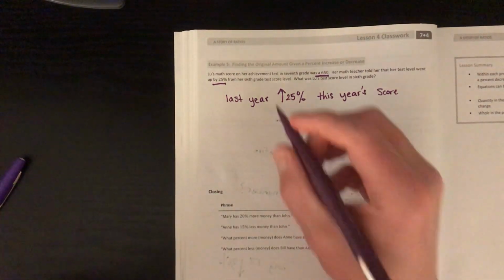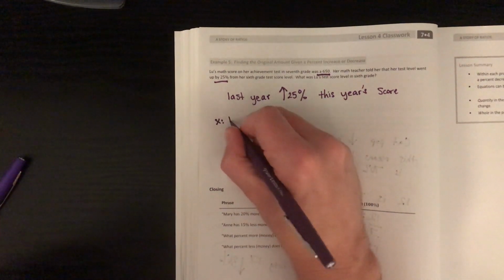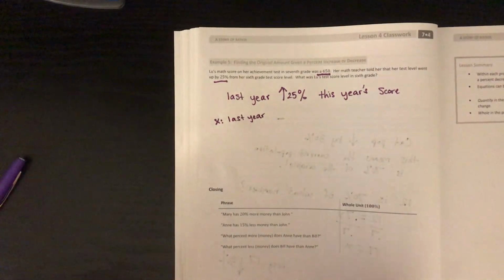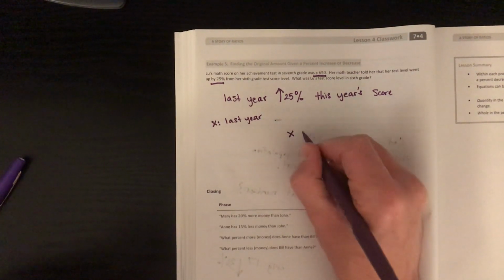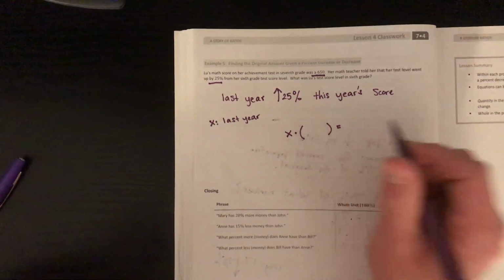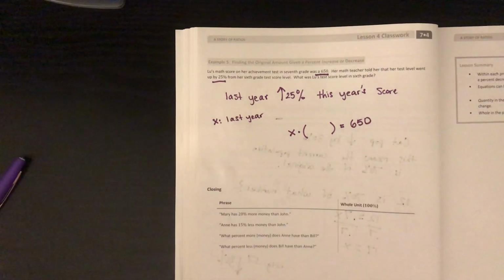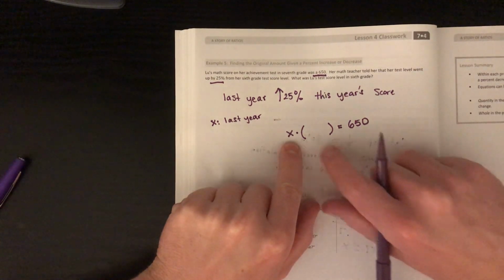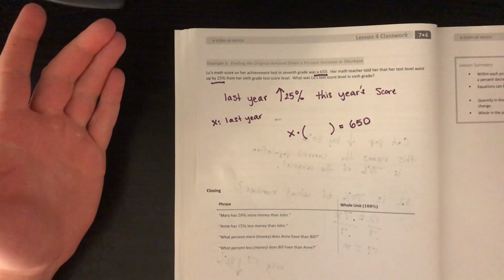So instead, let's make a variable for the thing that we don't know. Let's call x last year. And then let's write an equation that matches the question. X times some number that I'll fill in a second equals 650. This is this year's score, right? So if we know what number that we're supposed to multiply last year's score by and put it here in this parentheses, then it should equal this year's score, and we're good. We just solve this equation.